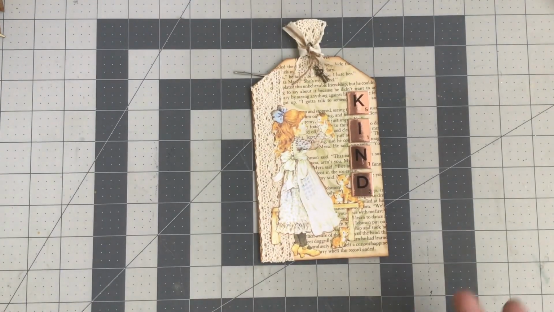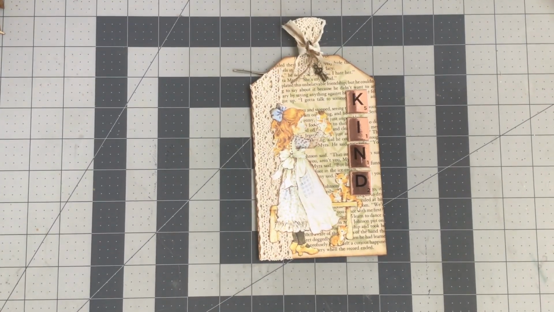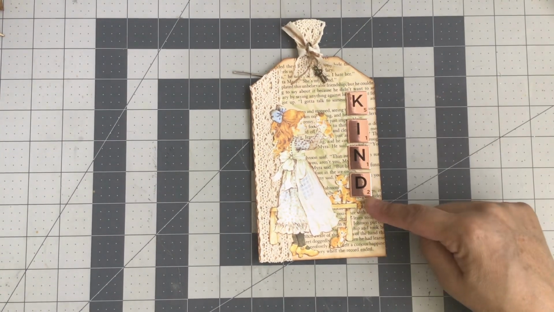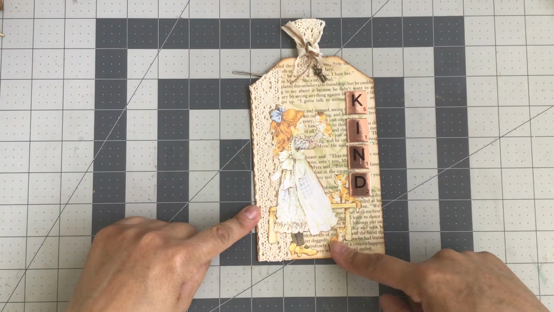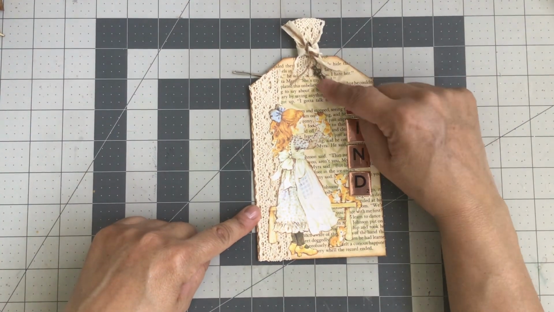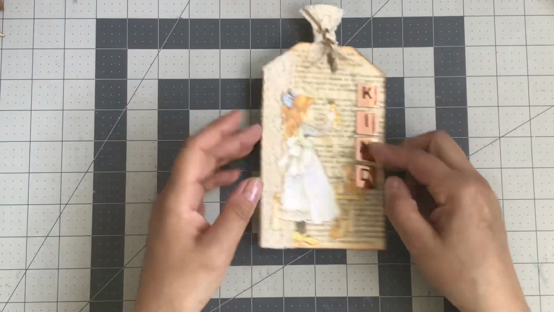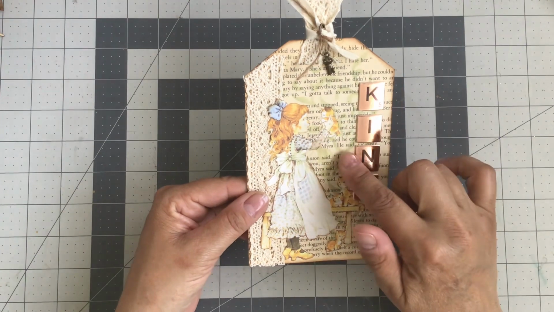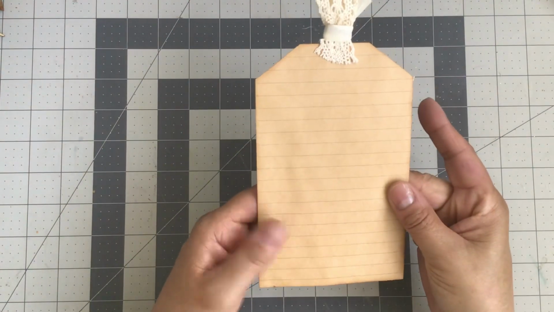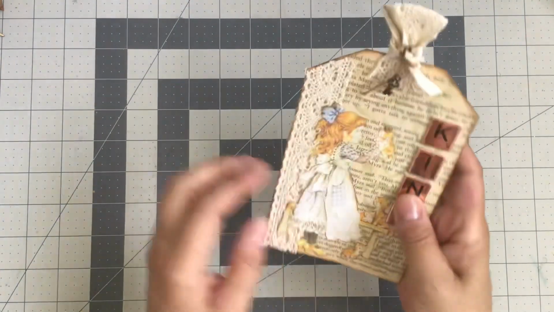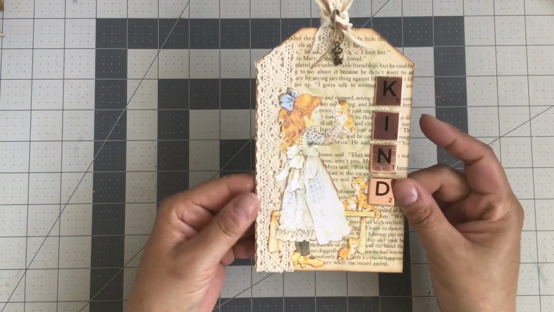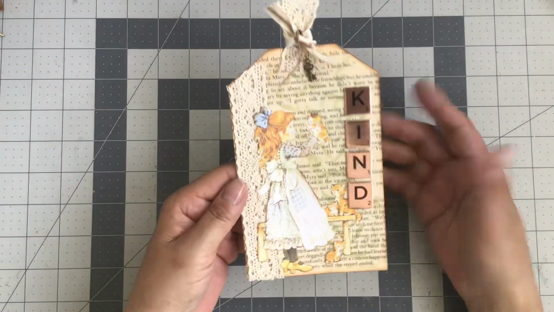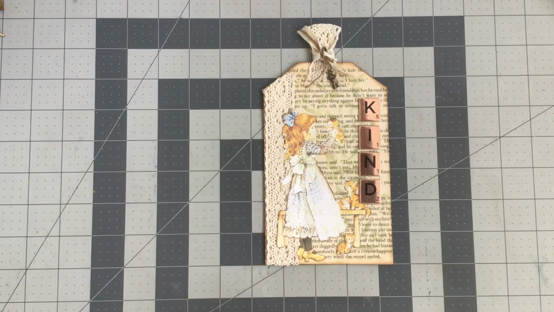Simple as that, guys. The prompt requires three things that start with the letter K. So I've got the word kind, I've got kittens, I've got a knot, as well as a key. So I've actually got four prompts on this particular one. I just made my tag out of three layers of book page, and then you saw me, I just backed it with another piece of lined paper for writing on the back. Fussy cut this little Holly Hobby image out here with a little piece of crochet trim, and that is it. I think that is really, really cute.